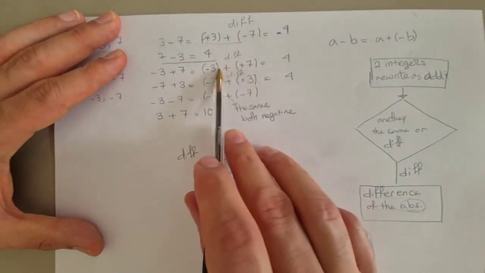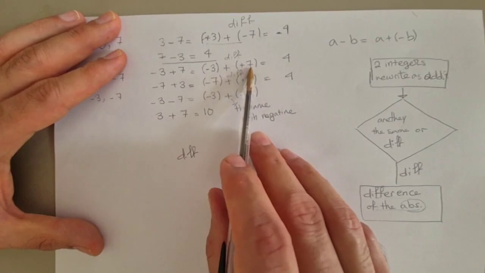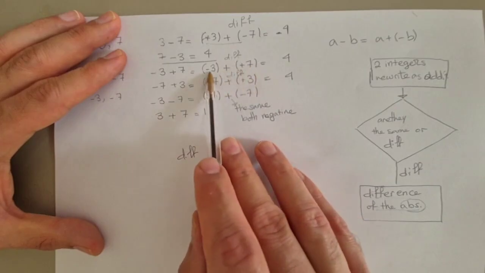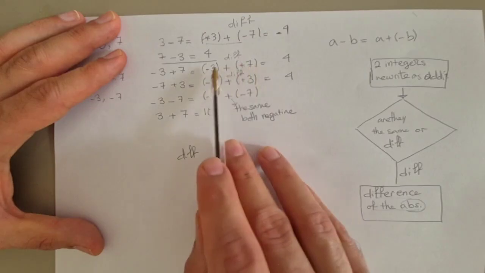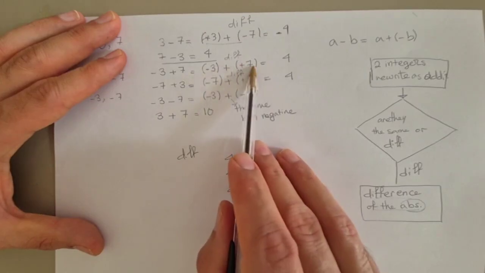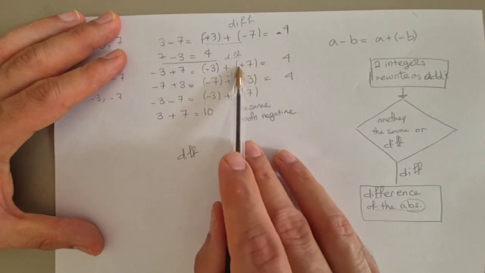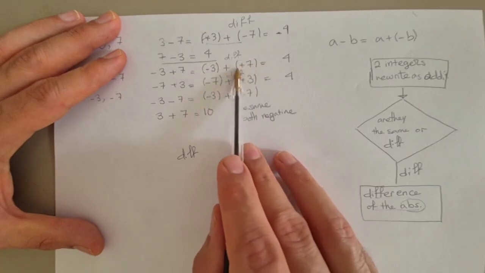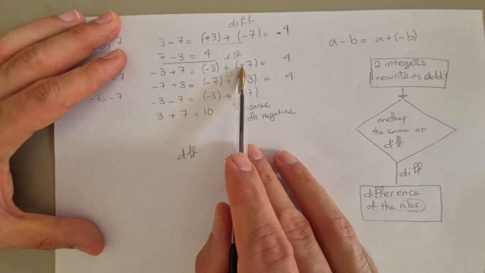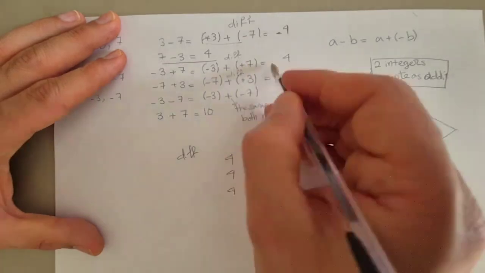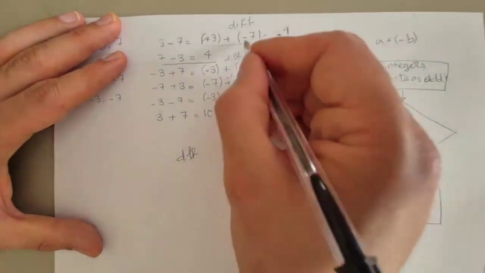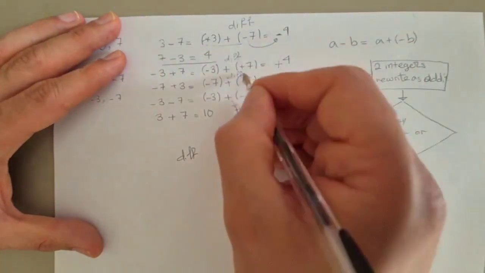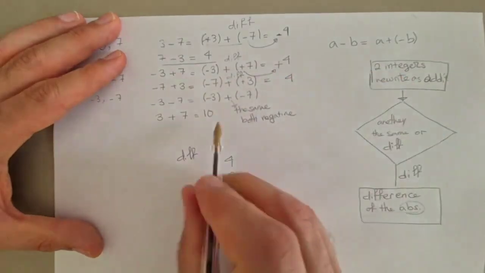And if I want to go for this one, the absolute value of -3 will be 3, and the absolute value of 7 is 7. So which one is the bigger? 7. And the sign of 7 here is a plus. So I just go with a plus sign here. So basically, these signs go there, these signs go there.